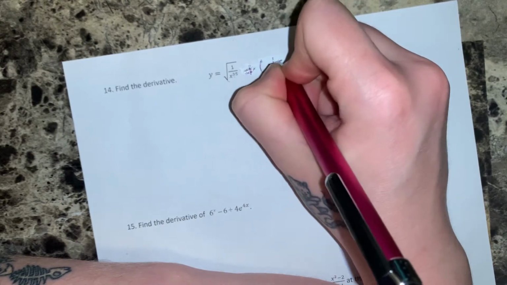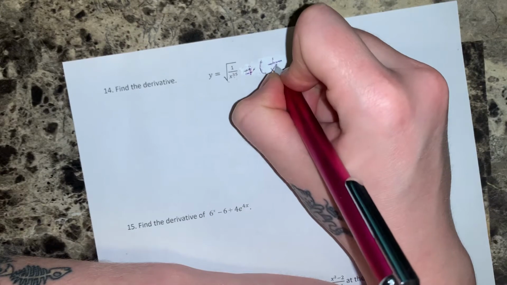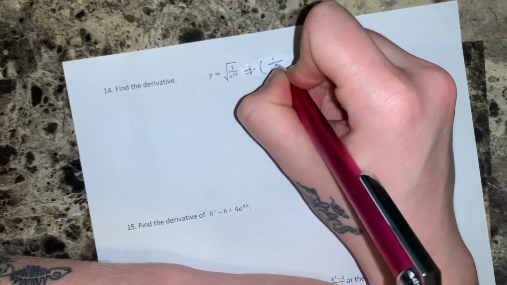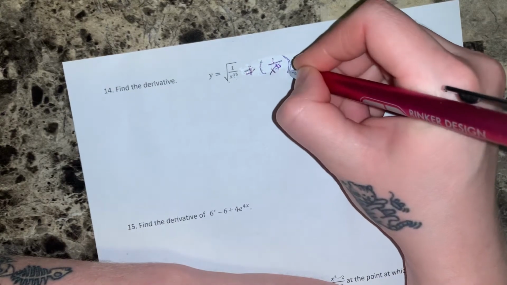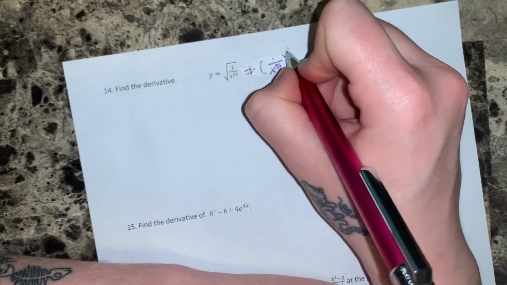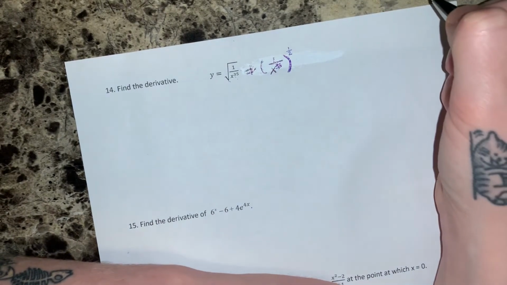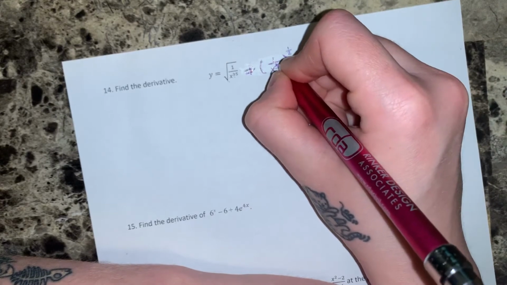So 1 over x to the 35th power. Okay. And then the power for this, because of the root, is 1/2. Okay. Now I can simplify this even further. And again, this is 35.